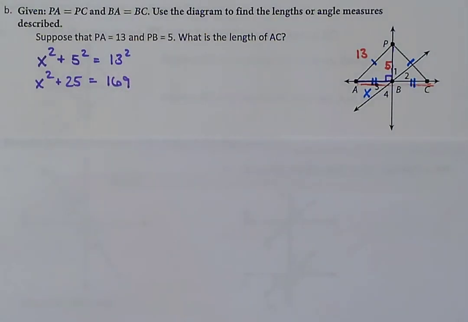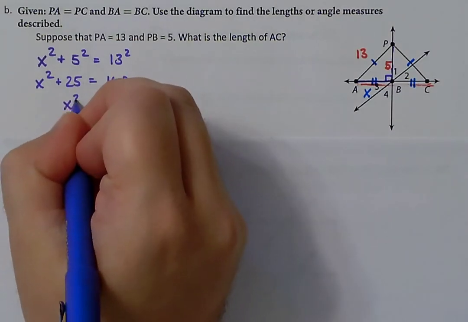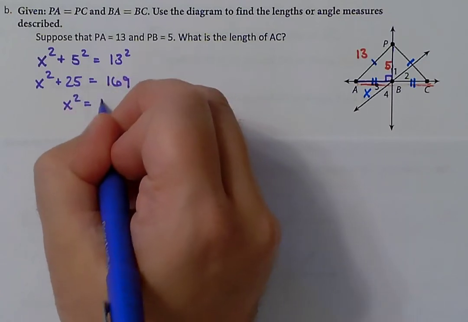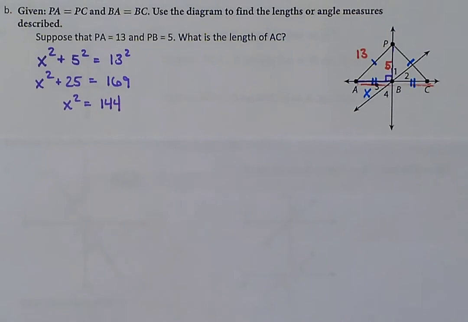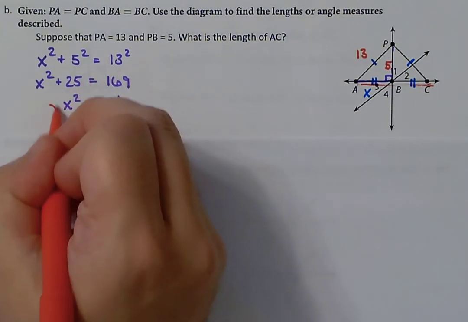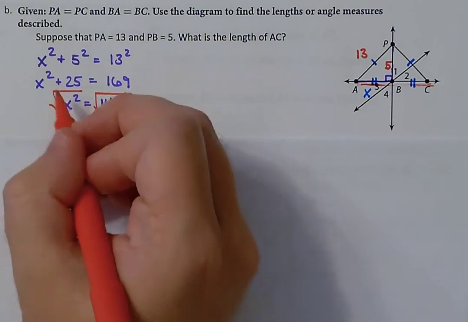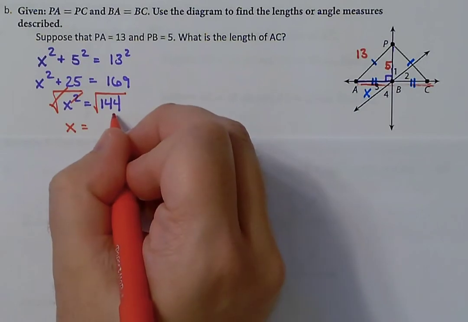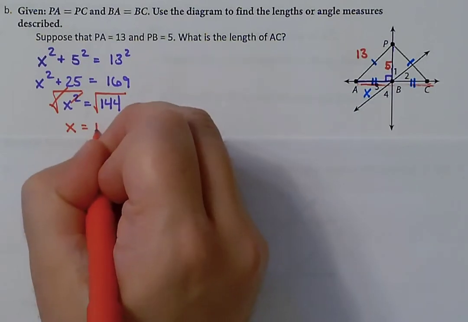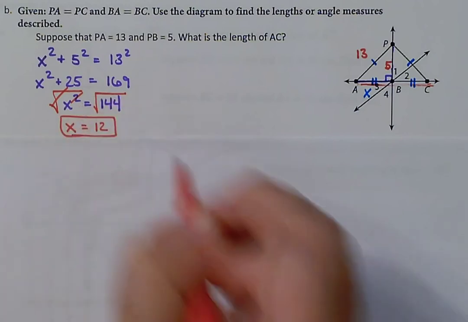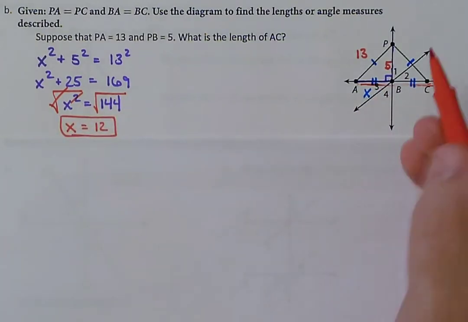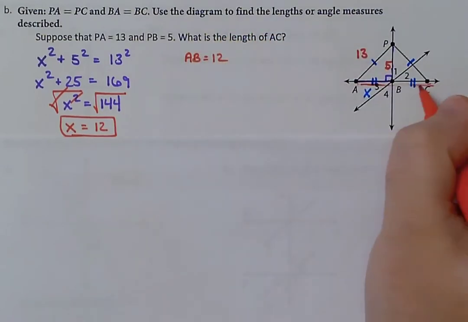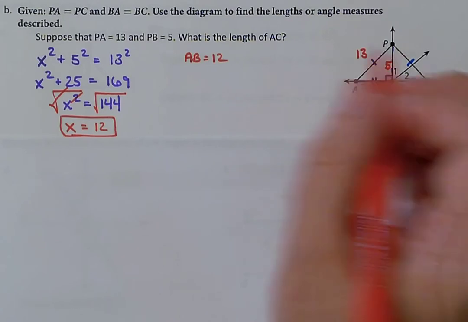We subtract the 25 to the right, so we get x squared equals 169 minus 25 is 144. Then we take the square root of both sides, so it cancels on the left. We're left with x. The square root of 144 is going to be 12. So x equals 12. So that means I know that AB is 12. If I know AB is 12, that means I know BC is also 12.